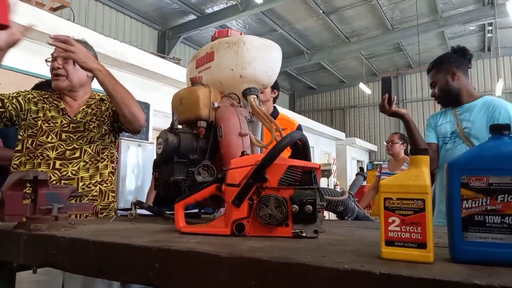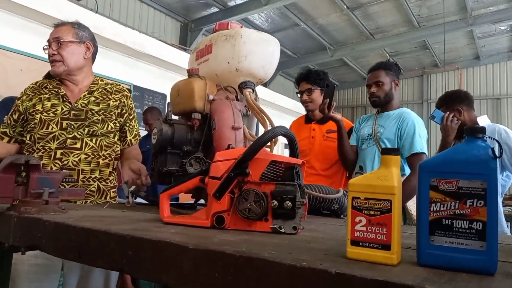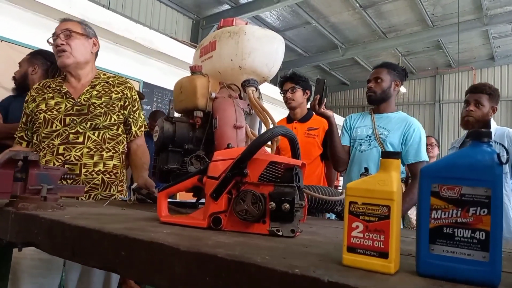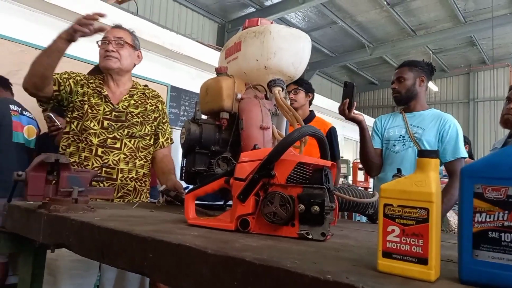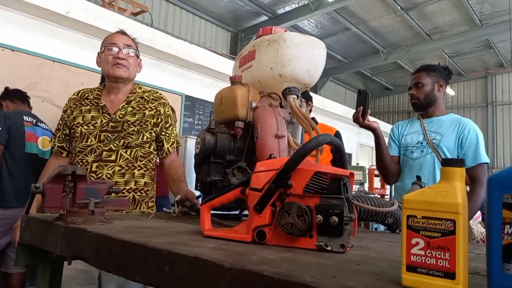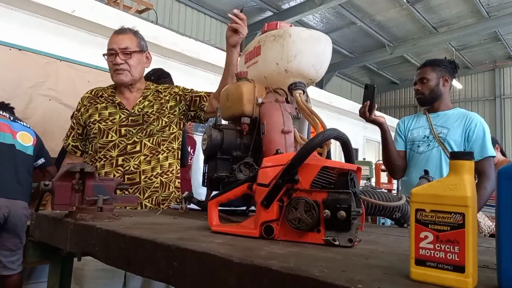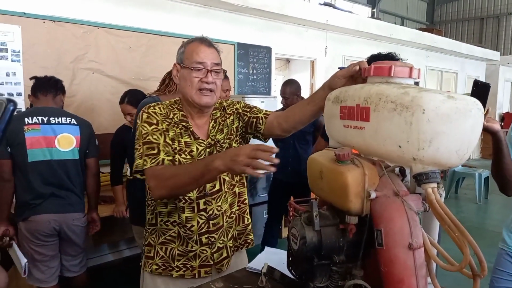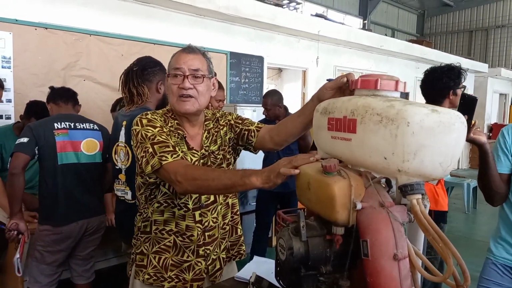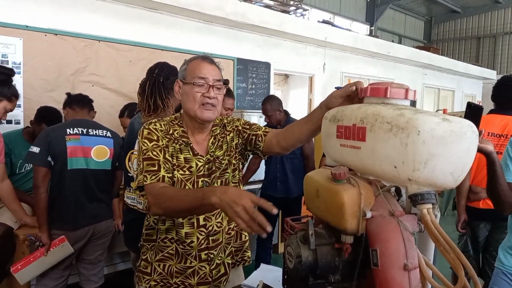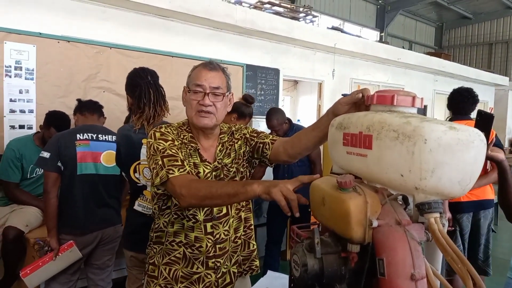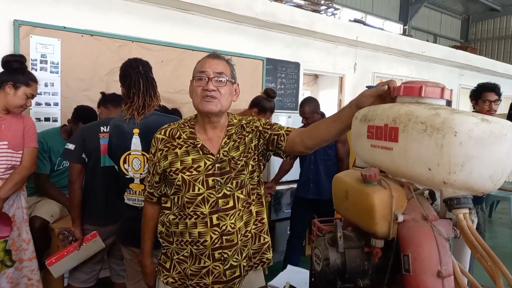Then it lubricates and then gets burnt. But then as it's burnt, more oil and fuel comes up to lubricate. It has only one fuel tank. The oil and petrol are mixed. It must be a 2-stroke engine.